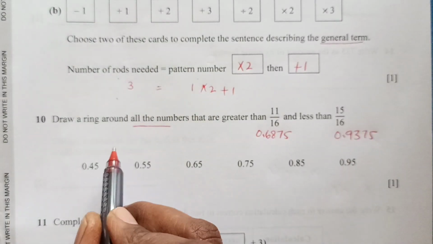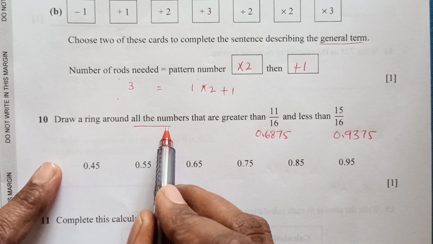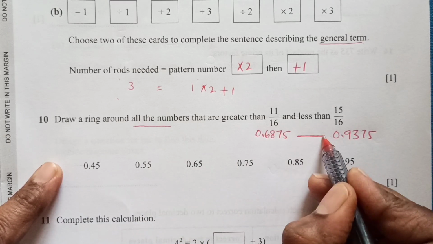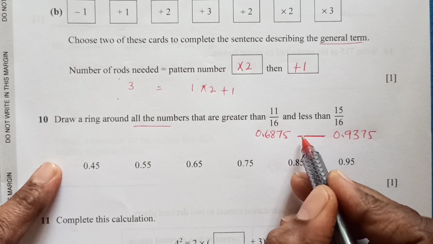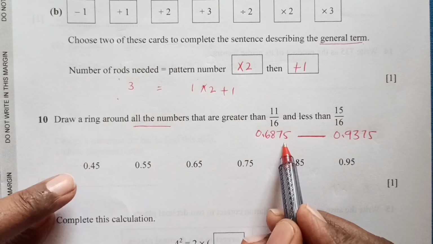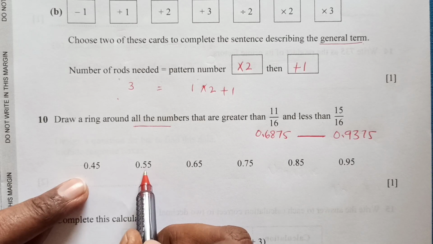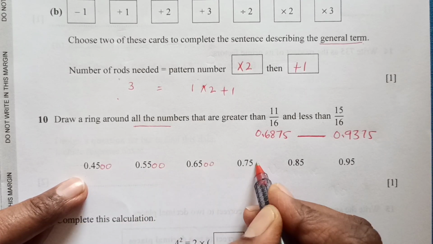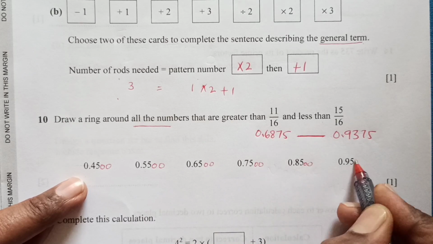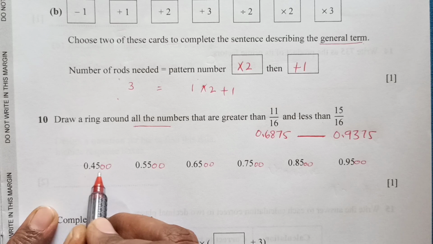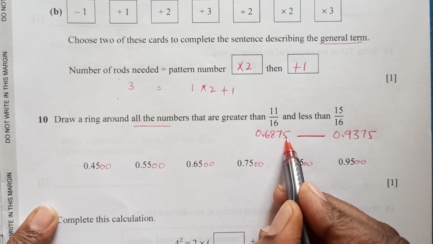So the question is to draw a ring around the numbers that are greater than this and less than this. That means we are looking for a number somewhere in the middle of these two. So 0.45 is less. You can put zeros to make them all similar 4-digit numbers, I think that will be easier. 0.4500, so this is less than this.